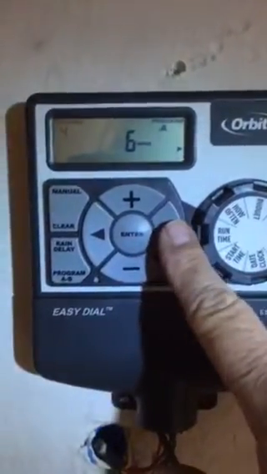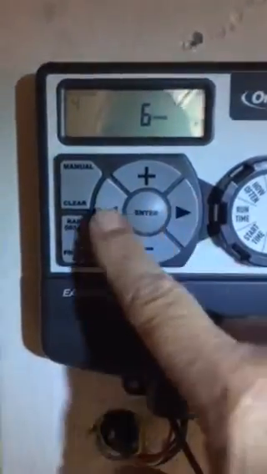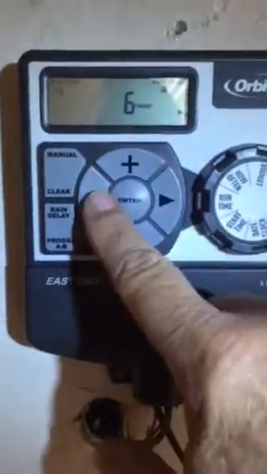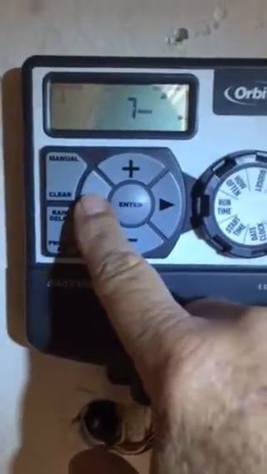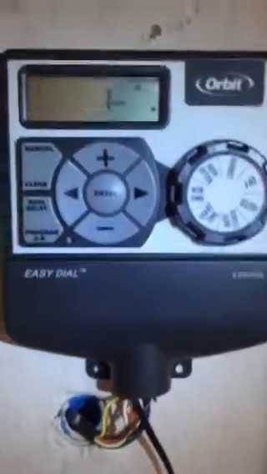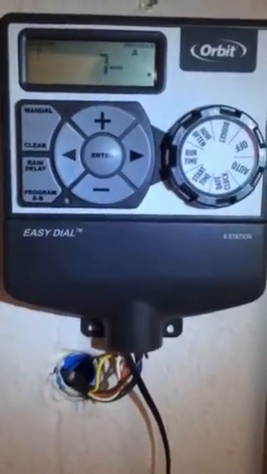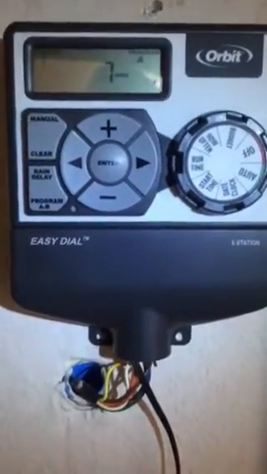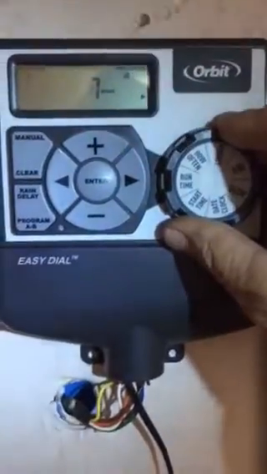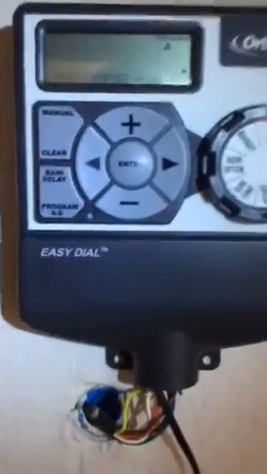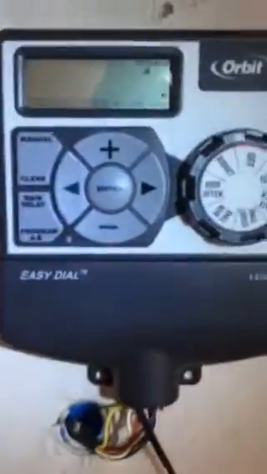So that's station 4 in program A, and it's set up for 6 minutes, so I'm going to get us back to number 1 here. And there we go. So far we've programmed 5 stations on this timer. Next, we're going to go to how often they run. This is something that people make mistakes on all the time.